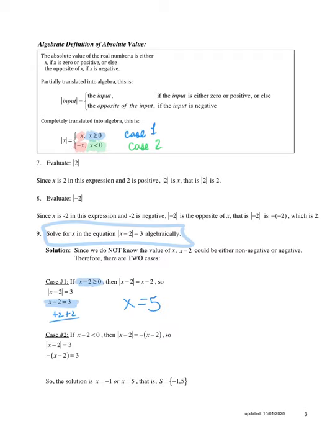Now, what happens when our input is negative? So the inside here is negative. So our first case is when it was positive.